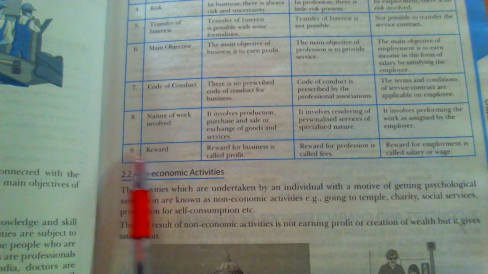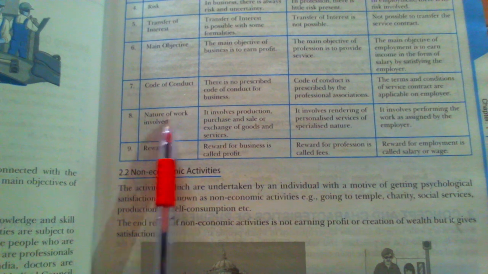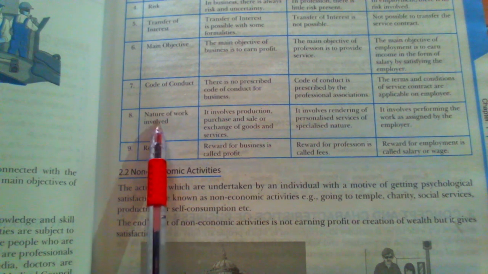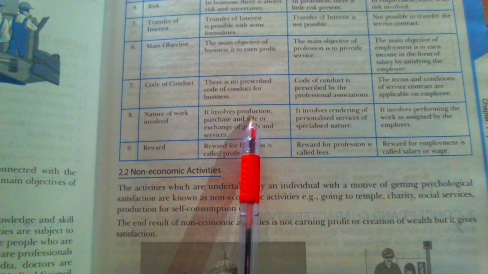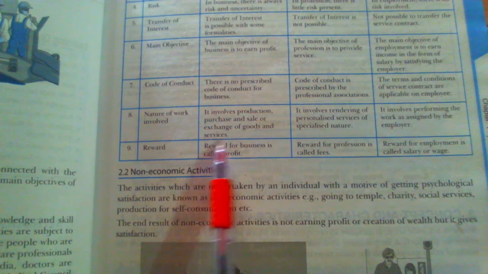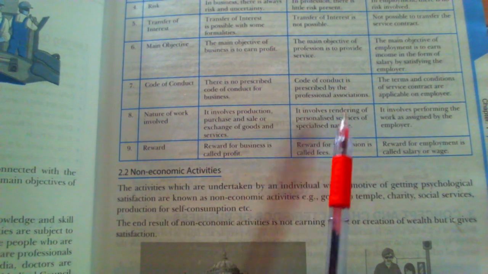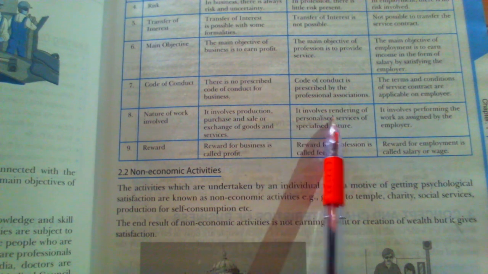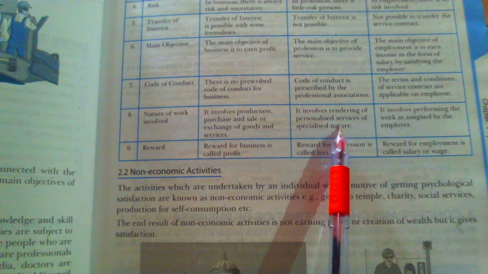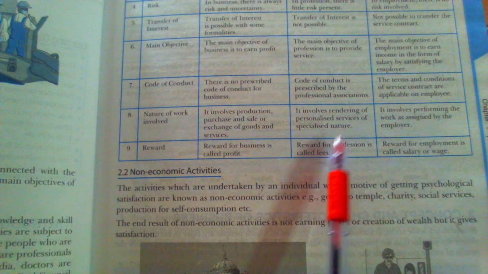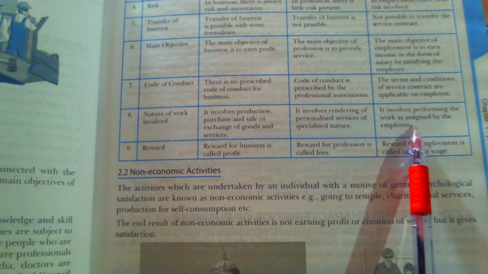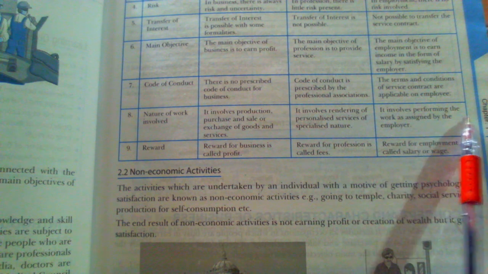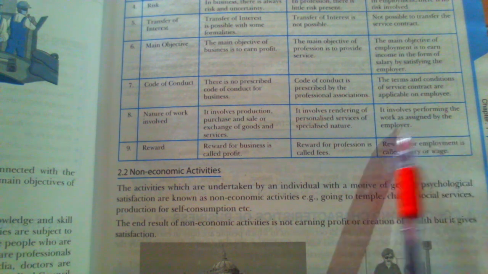Next difference is on the basis of the nature of work involved. In business, it involves production, purchase and sale or exchange of goods and services. In profession, it involves rendering of personalized services of a specialized nature. Third one, in employment, it involves performing the work as assigned by the employer.